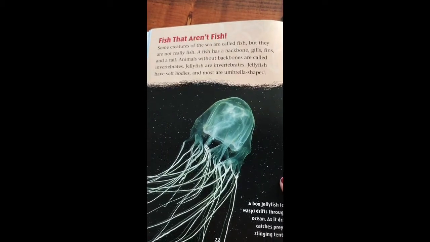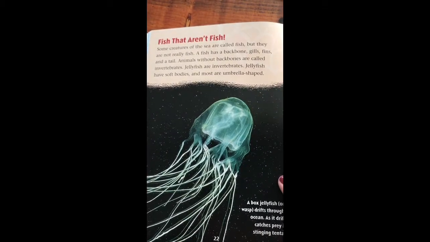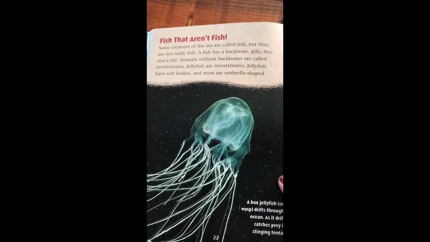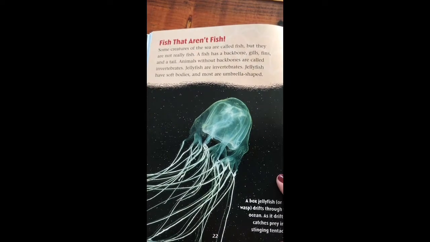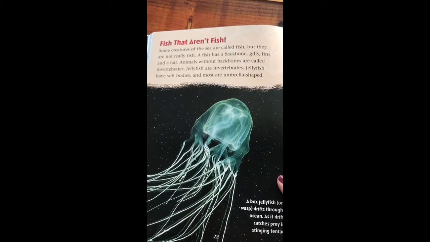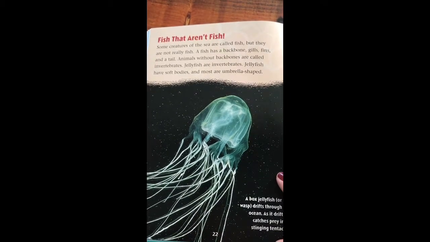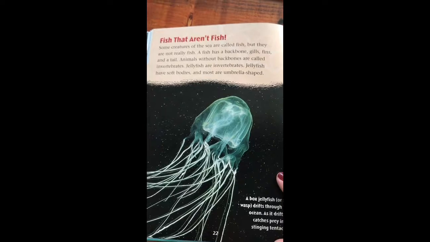Fish that aren't fish. Some creatures of the sea are called fish, but they are not really fish. A fish has a backbone, gills, fins, and a tail. Animals without backbones are called invertebrates. Jellyfish are invertebrates. Jellyfish have soft bodies, and most are umbrella-shaped.